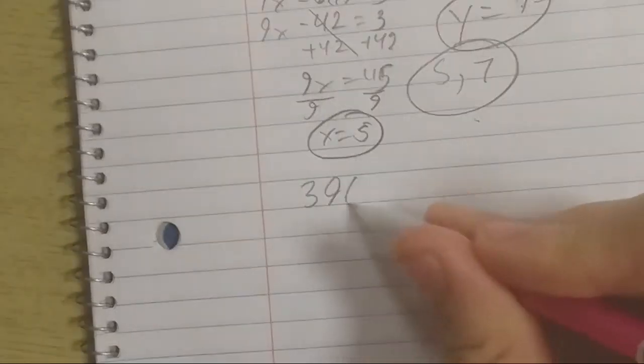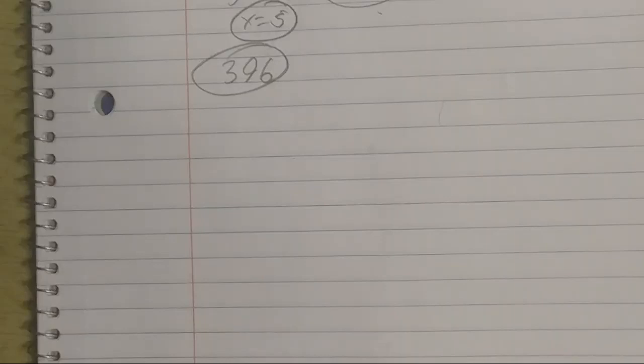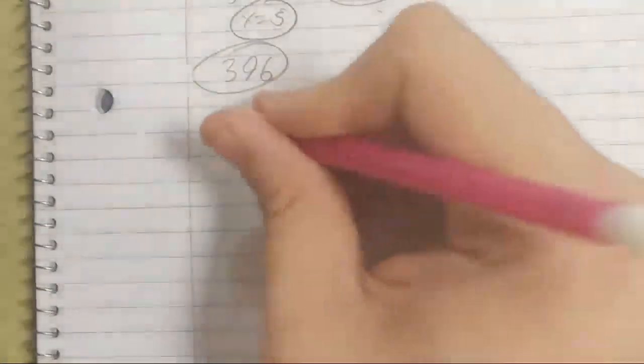396, my bad, 396. We're going to do one where you have to multiply first. The reason we multiply first is because it's important to know that if you want to eliminate, you have to have something to match. If you don't have something to match, you make a match. So let's do one where we have to subtract. So let's do number 7.